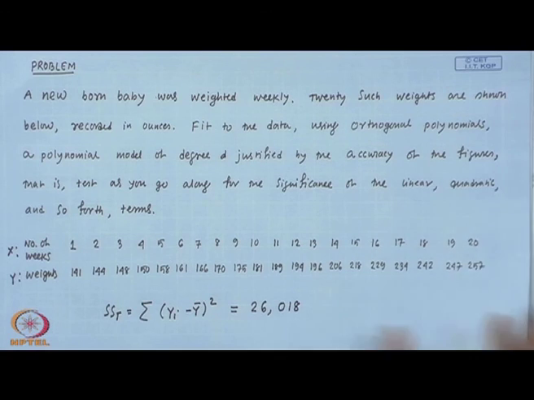If you see that alpha 1 and alpha 2 together have almost explained the major part of the variability in y, then you can stop at the quadratic fit. But if you see that there is still a significant part which has not been explained by the quadratic fit, then you can go for the cubic term. So, this is my SS total, and I want my model to explain this variability.